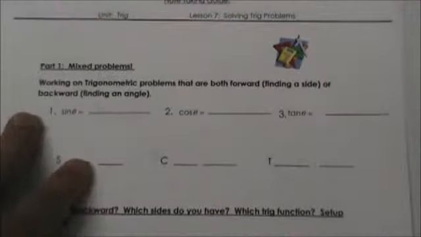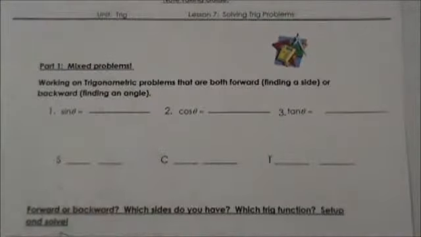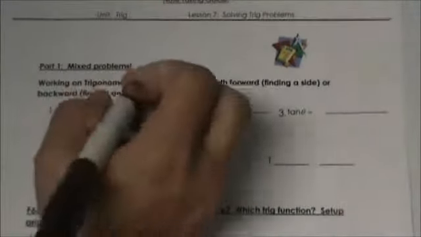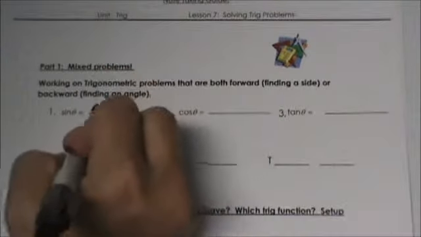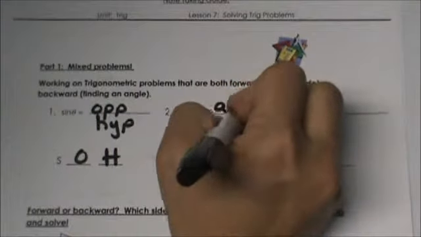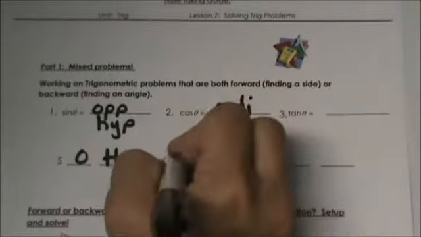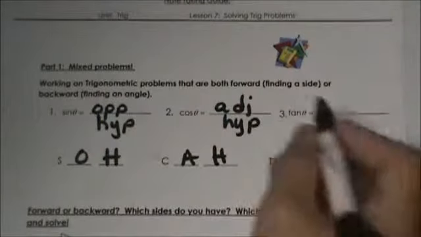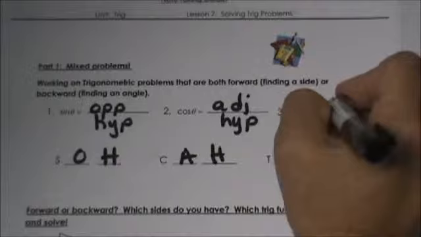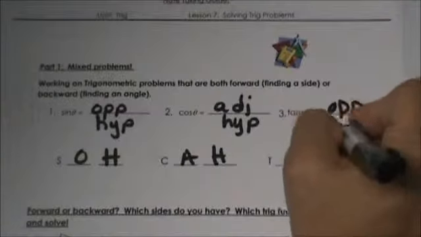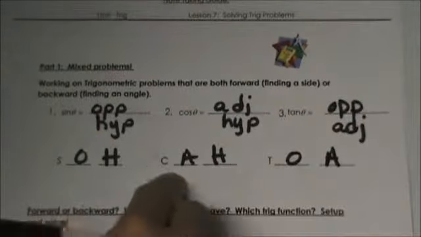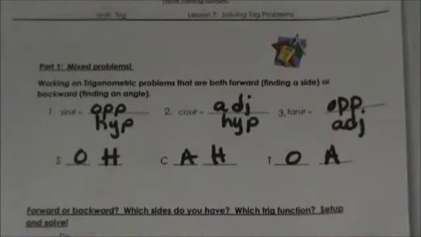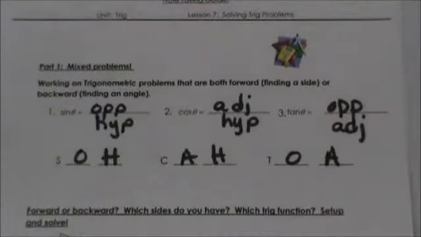Okay, so let's go through and write our ratios. The more you write them, the more you'll learn them. So the sine is our opposite over our hypotenuse, or SOH. Cosine is adjacent over hypotenuse, or CAH. And then tangent is our opposite over our adjacent, or TOA. So we have SOH CAH TOA. Use that as your reference as we go through these problems.